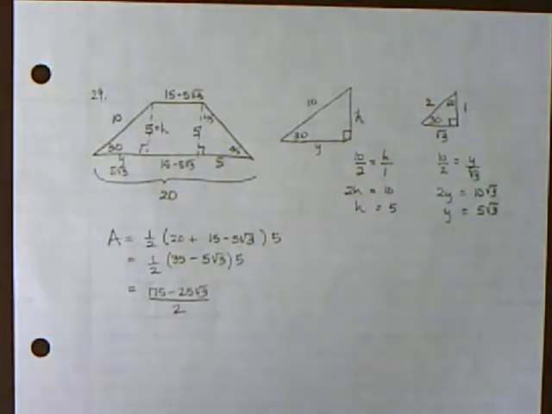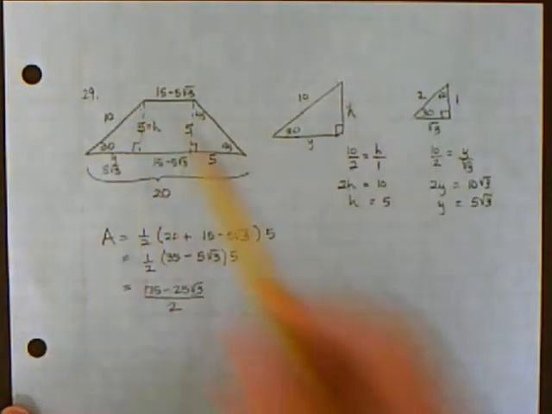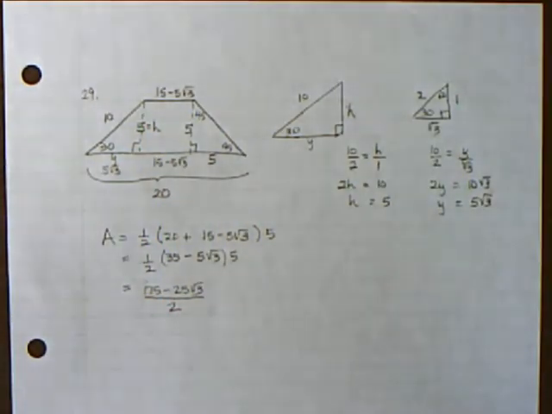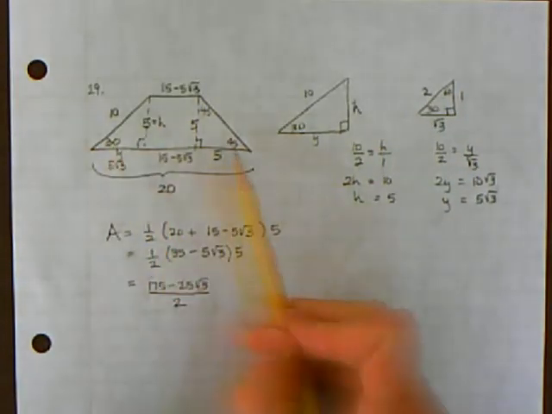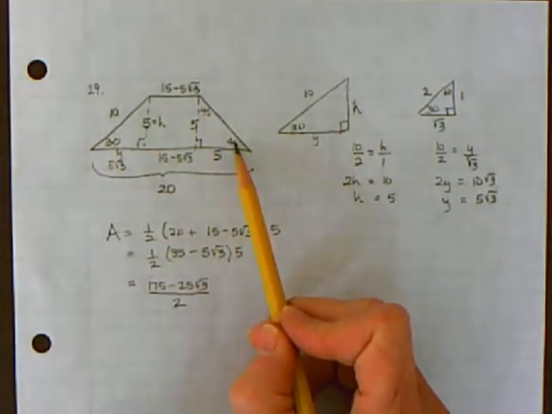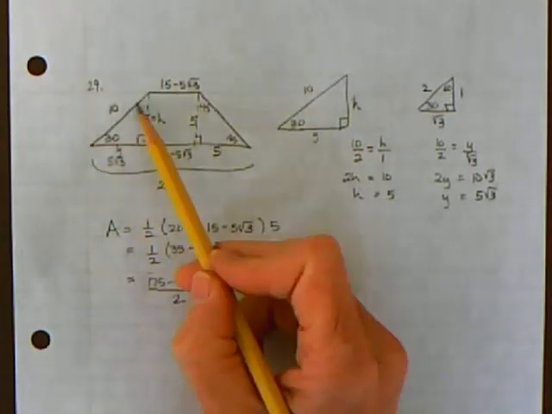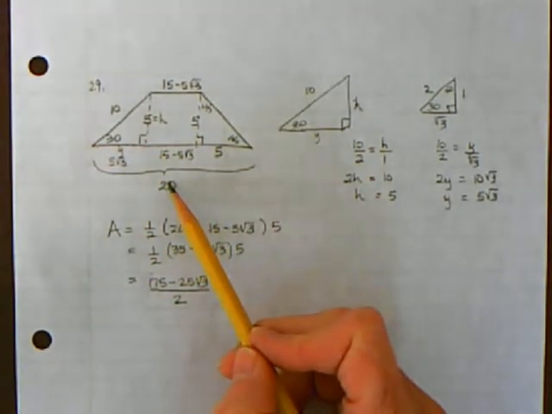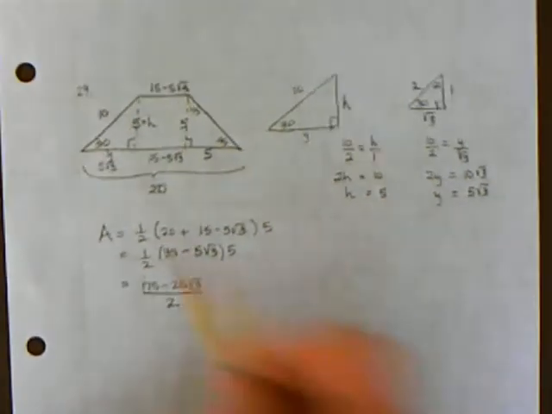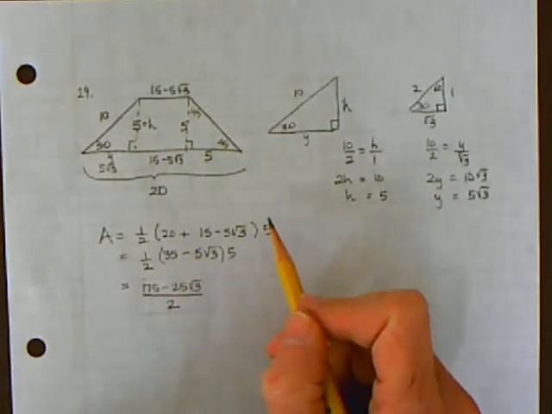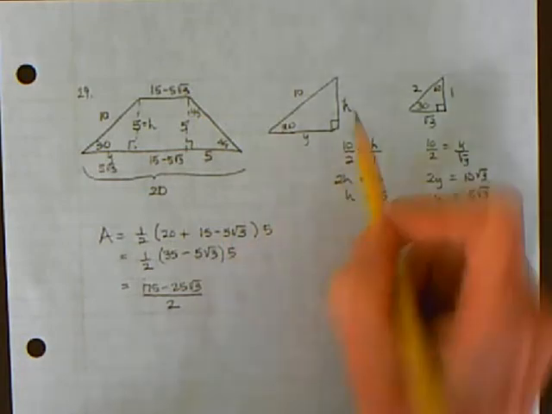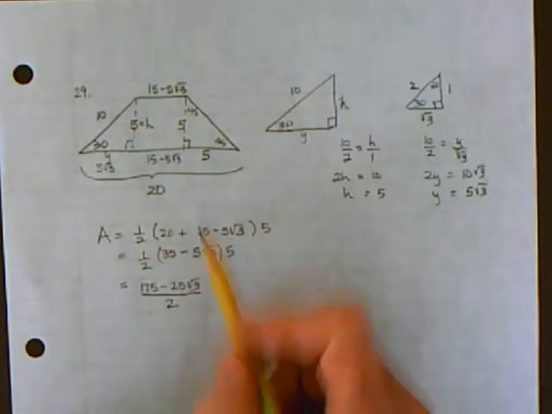Okay, so for 29, you have this picture here. You have a trapezoid, and it's not an isosceles trapezoid. This angle here is 30. This angle here is 45. They tell you that this leg is 10, and this entire length is 20. So I don't know the height. At this point, the height is unknown, all right? And this other leg is unknown.